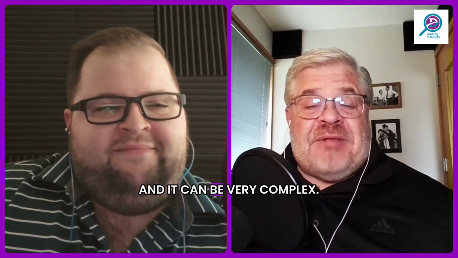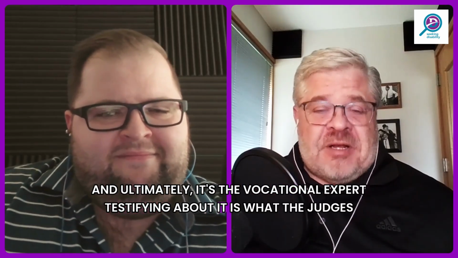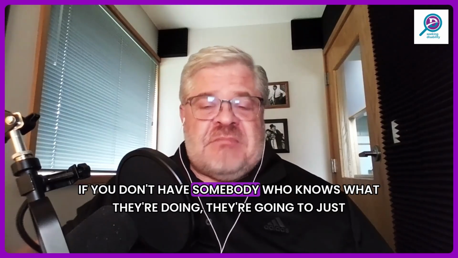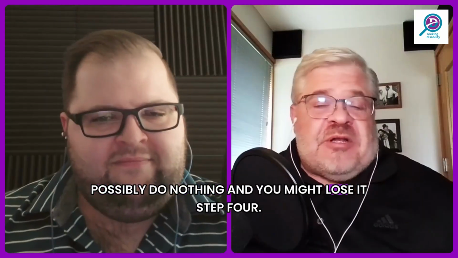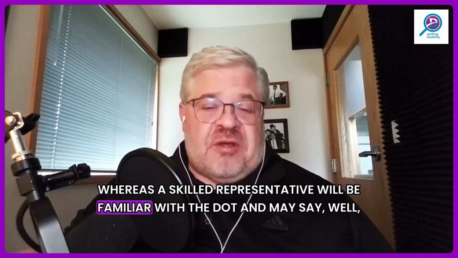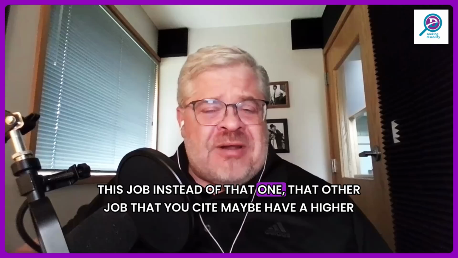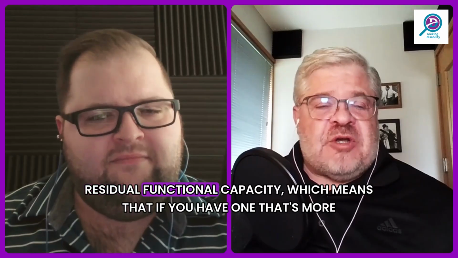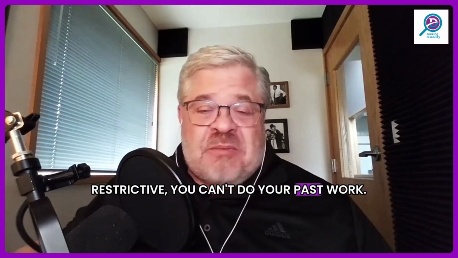Correct. And it can be very complex. Ultimately, it's the vocational expert testifying about it that the judges usually rely on. If you don't have somebody who knows what they're doing, they're possibly going to do nothing and you might lose at step 4. Whereas a skilled representative will be familiar with the DOT and may say, well, don't you mean this job instead of that one? That other job that you cite may have a higher residual functional capacity, which means that if you have one that's more restrictive, you can't do your past work.